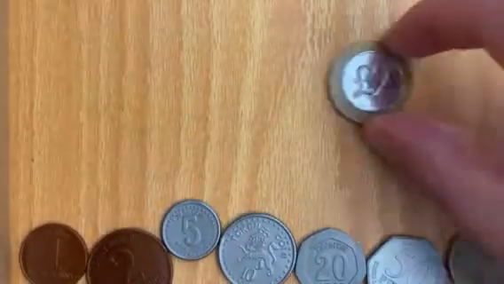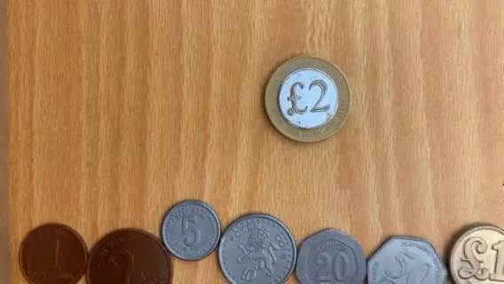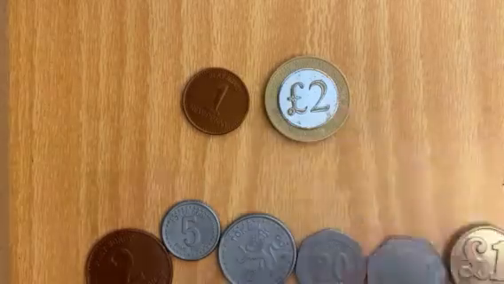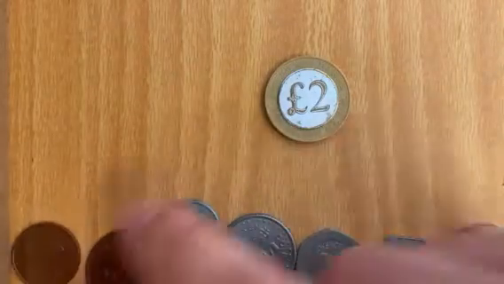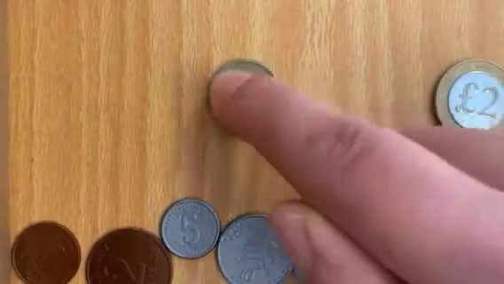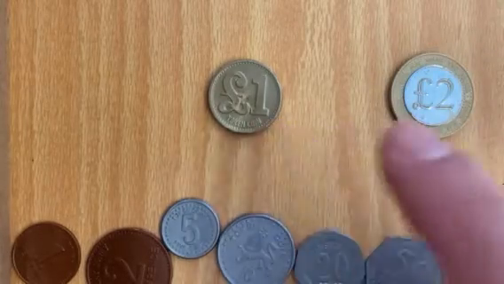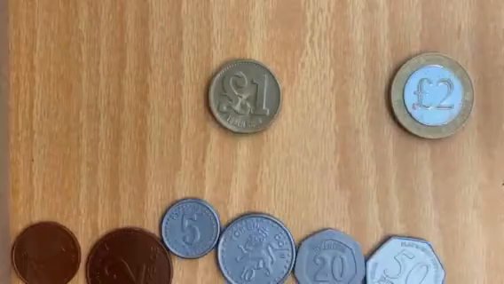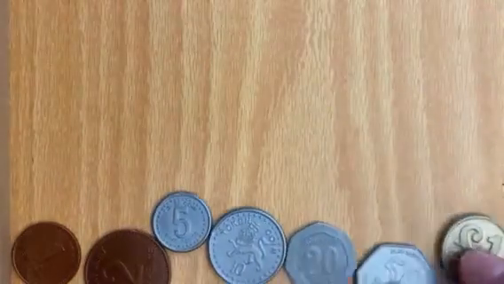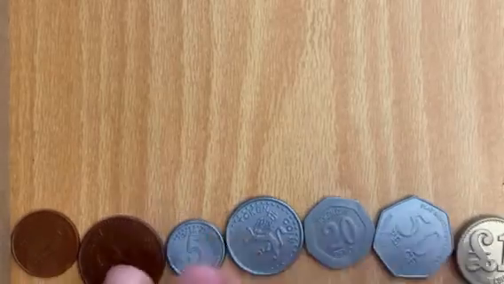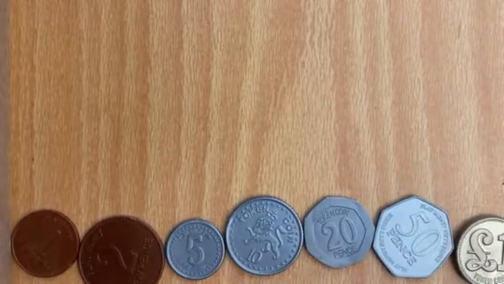And then we go to the £2. That means 200 pence. So 200 of these makes that. Or 2 of these makes that, because two ones are 2, so £2 is double that. So what we're going to look at today is making totals with these numbers.